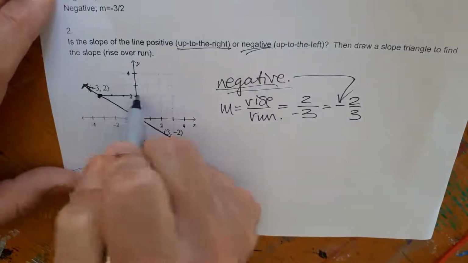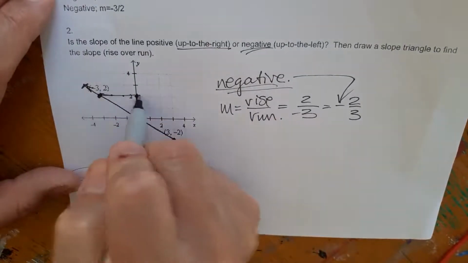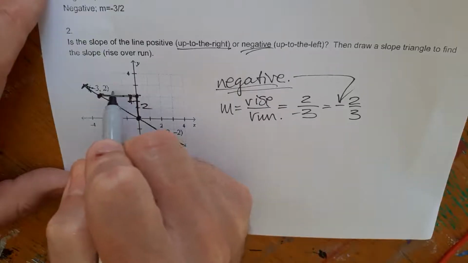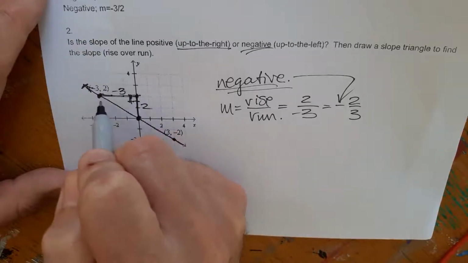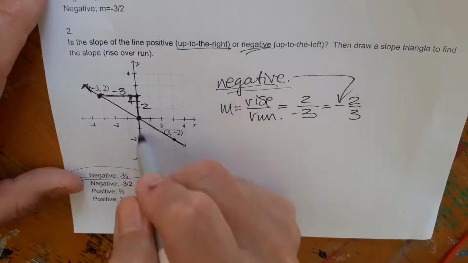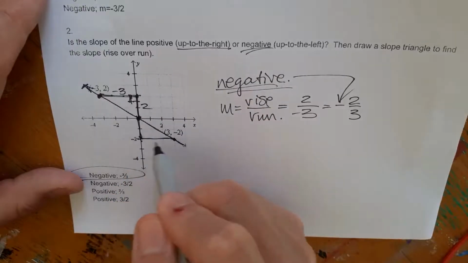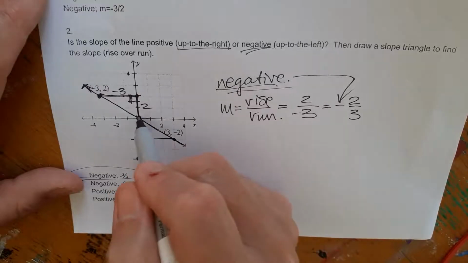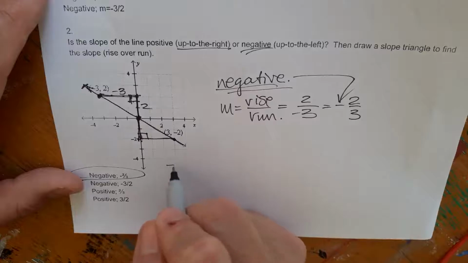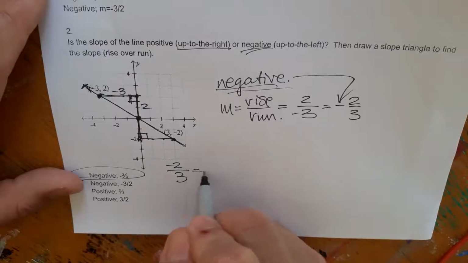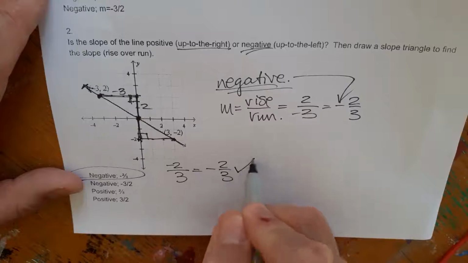This one, here's the triangle, and it's a right triangle. We rose 2, and we ran 3 to the left, right? And let's say you did the triangle a different way, down here. It will not matter where you do the triangle as long as you're lining up with intersection points. Let's say we went down 2, we would have had -2, and we would have run 3 positive to the right. Notice it's still -2/3.